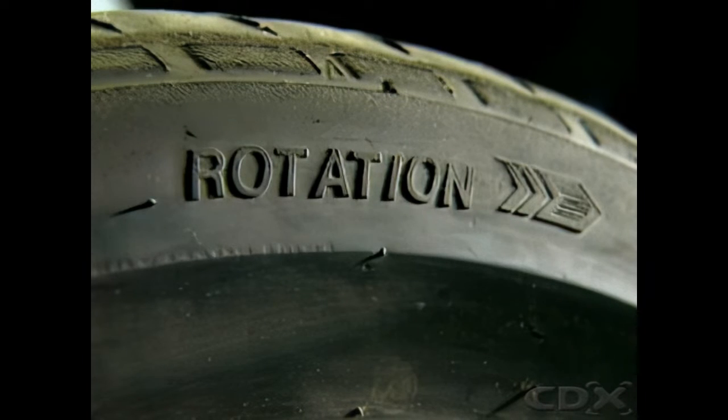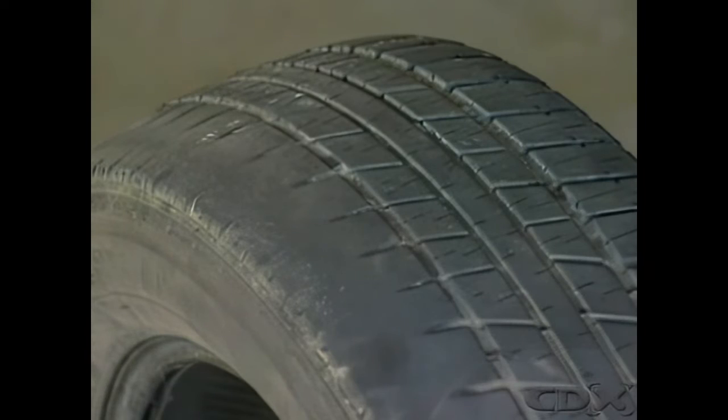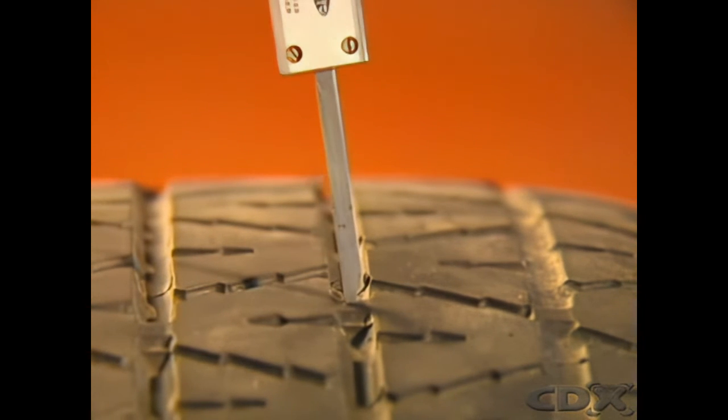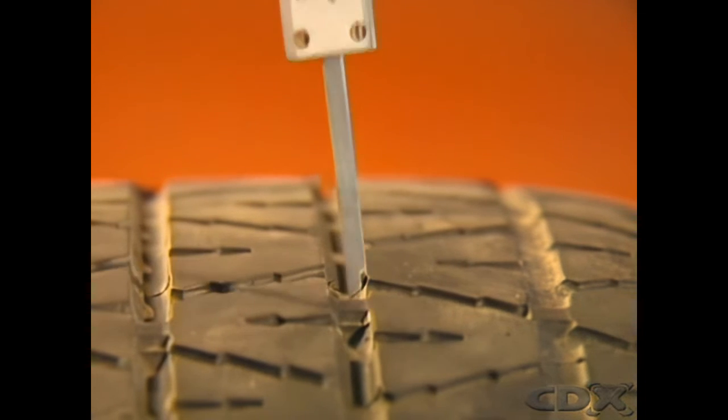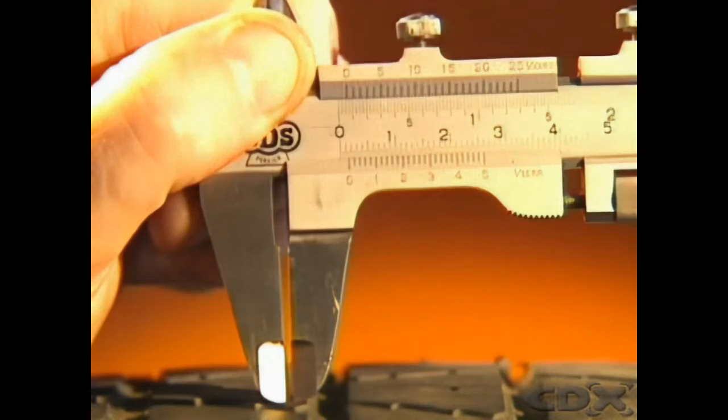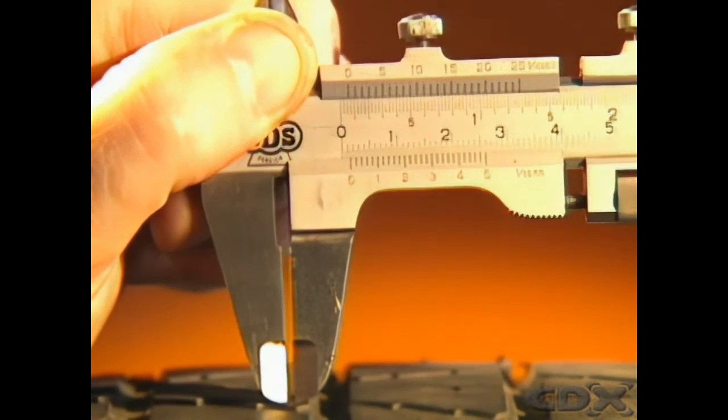The feathered edge of this tire indicates an incorrect toe setting, and wear on the one shoulder of this tire could be due to incorrect camber setting. Most passenger cars have tread wear indicators molded into the tread pattern. They generally provide an indication when the depth of a tire groove falls to 1/16 of an inch or 1.5 millimeters.